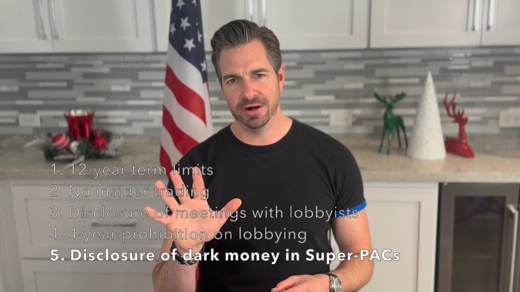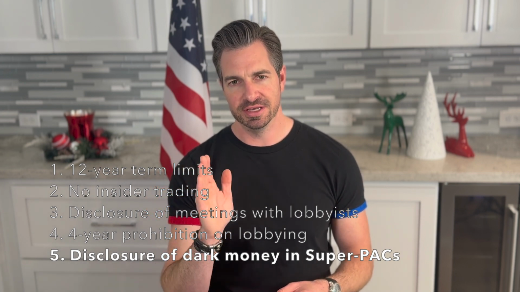And the fifth and final part is the disclosure of dark money in super PACs. Super PACs are allowed to take in as many campaign contributions as they want from as many individuals and companies and nonprofits as they want. And there's a problem here, because certain nonprofits, such as 501c4s and 501c6s, do not have to disclose who's donating to those nonprofits, and therefore, when they make a donation to the super PAC, we have no idea who actually gave that money to the super PAC. It was funneled through an entity in which their identity can be concealed.